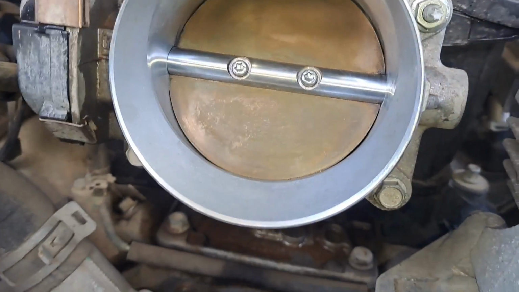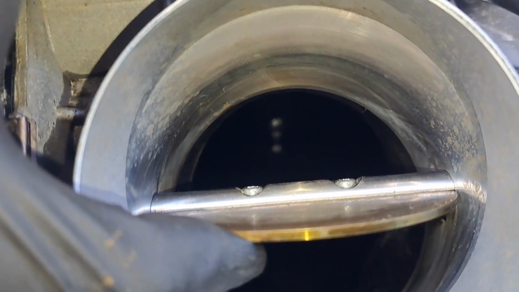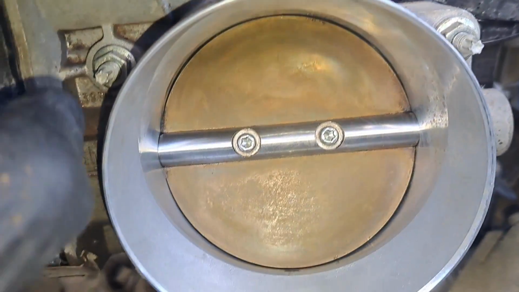But here's a close-up of what the brake cleaner did to the throttle body. Man, that looks horrible.